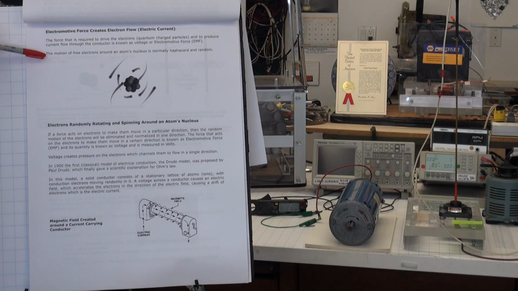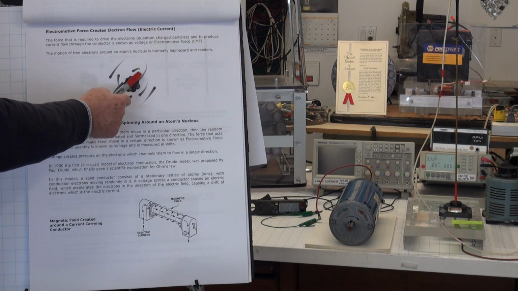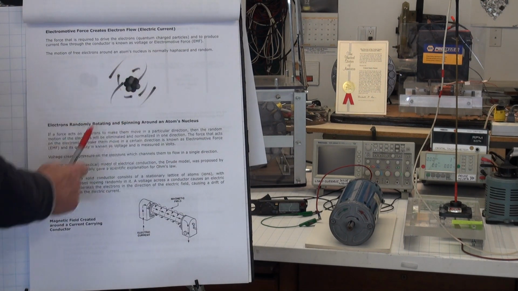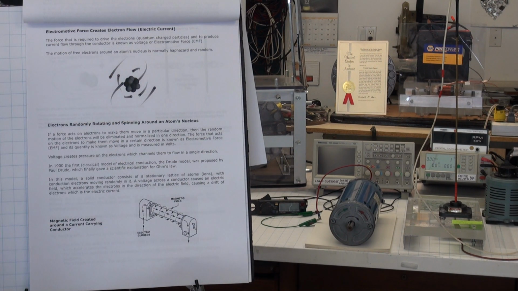The motion of free electrons around an atom's nucleus is normally haphazard and random. So here we have the nucleus of an atom, which is being surrounded by a certain number of electrons that are rotating and spinning around the nucleus. And each electron is producing its own magnetic field. Electrons randomly rotating and spinning around an atom's nucleus.